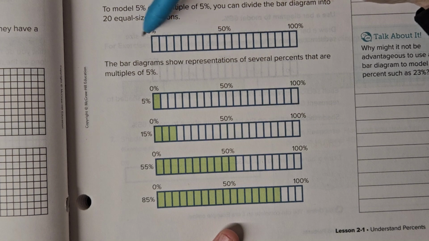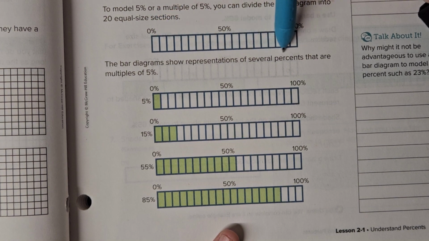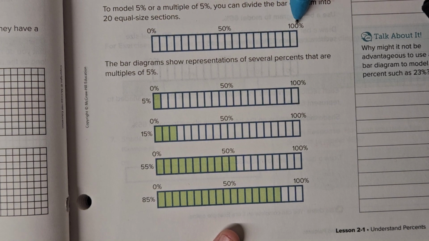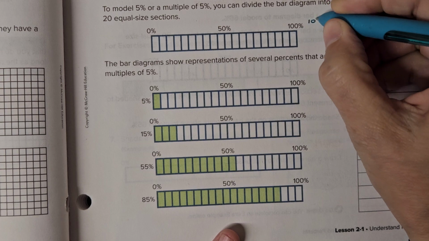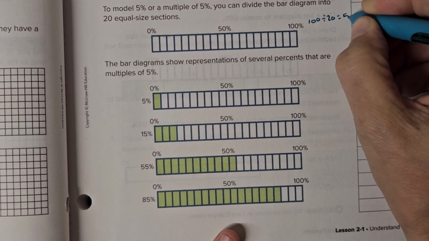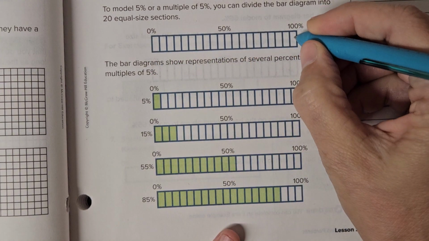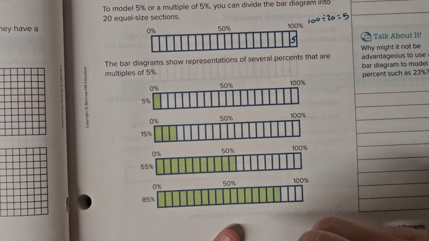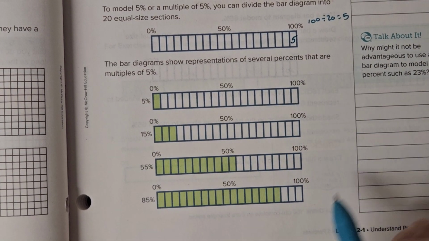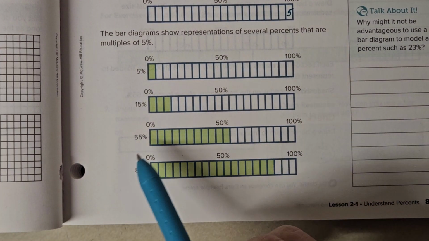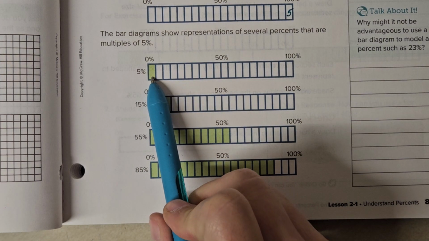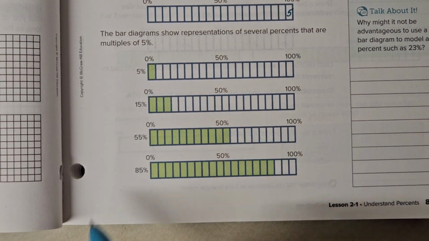Here, the whole bar is broken up into 20 pieces, and that means 100 divided by 20 equals 5. So each one of these boxes is worth 5%, or like a nickel if you're thinking of things as money. If we shade 1 in, that's 5%. If we shade 3 in, that's 15%.